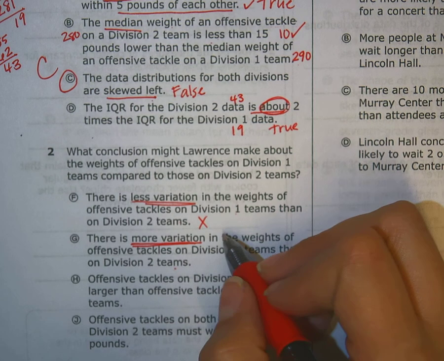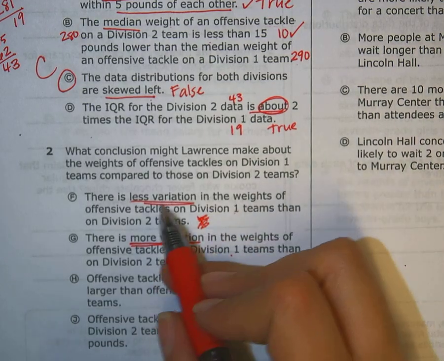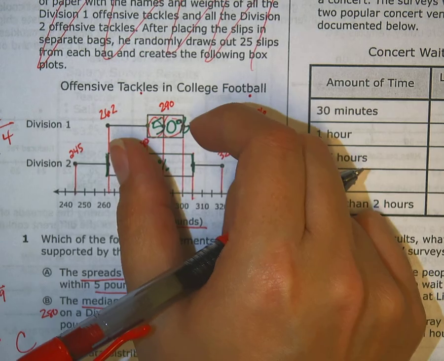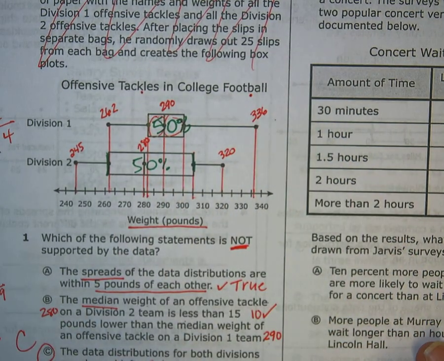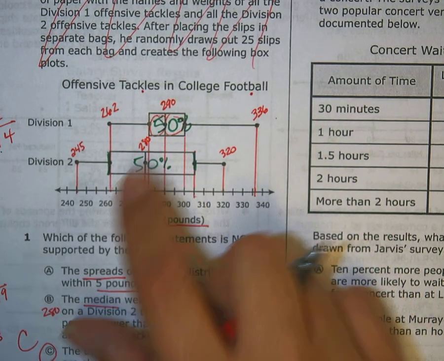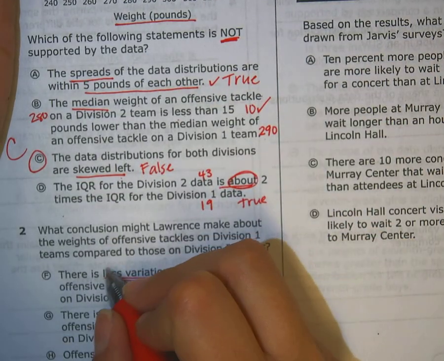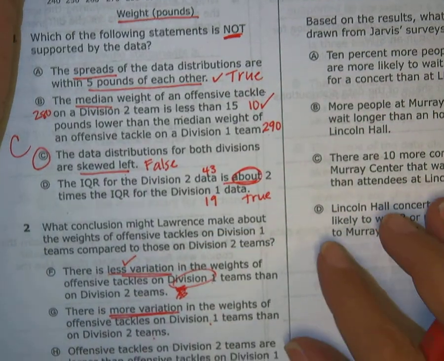Oh, I'm sorry, I read that backwards. Less variation in 1. Yes, less variation in 1 because they're tightly compacted with the same amount of data, right? But the only difference is that Division 2 is more spread out. So yes, there is less variation. So that looks like my true answer.